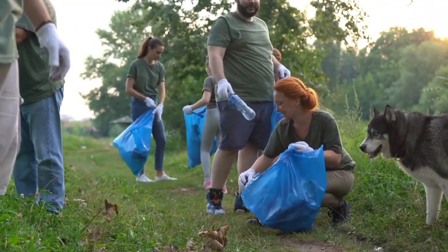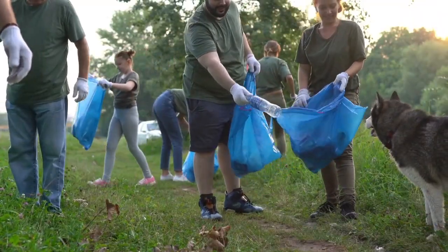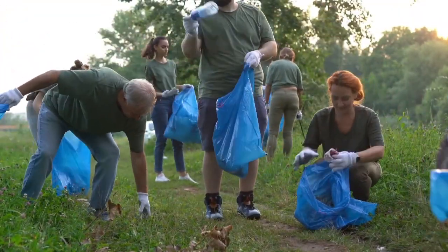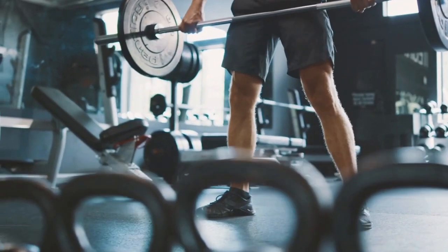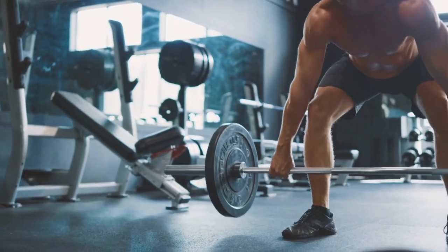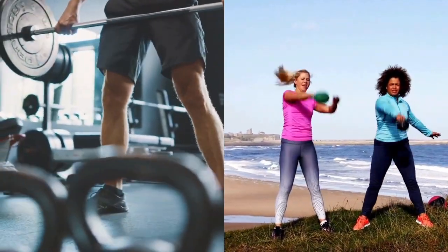We've touched on this before, but it's so crucial it deserves its own spotlight: bending to pick up objects. Functional training heavily emphasizes proper hip hinging techniques through exercises like deadlifts and kettlebell swings.